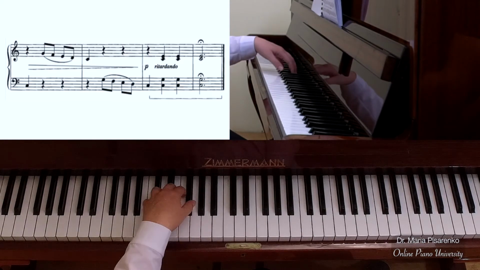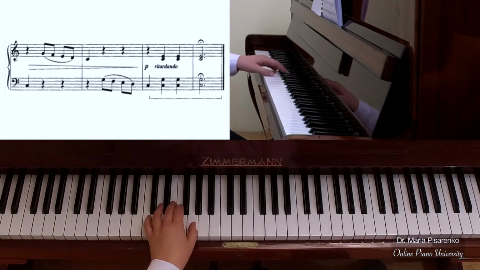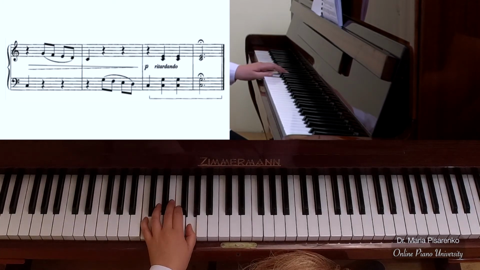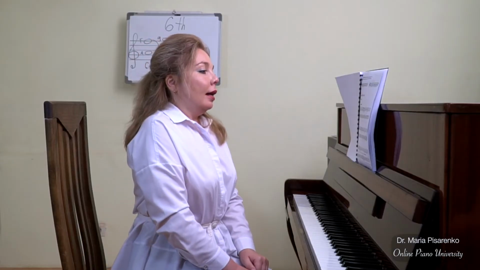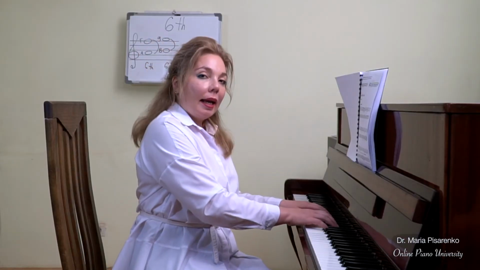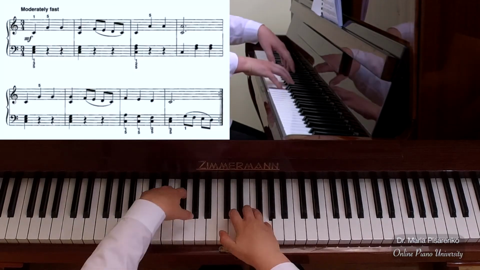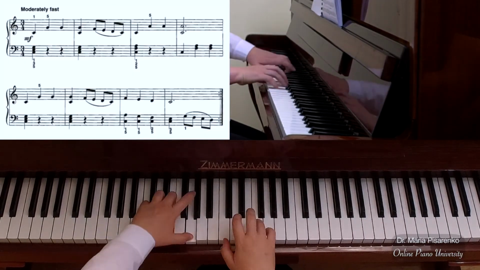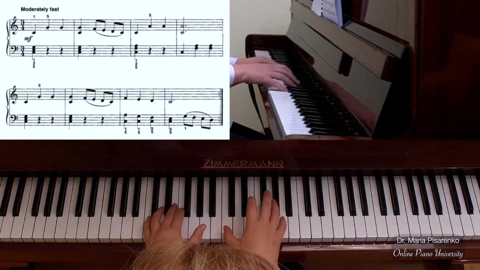1 and 2 and 3 and. Now let's play counting with both hands. 1 and 2 and 3 and, 1 and 2 and 3 and.